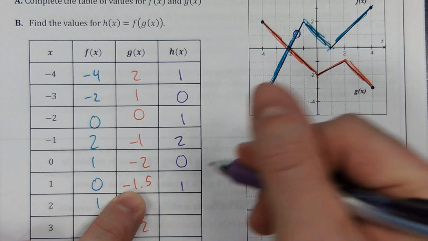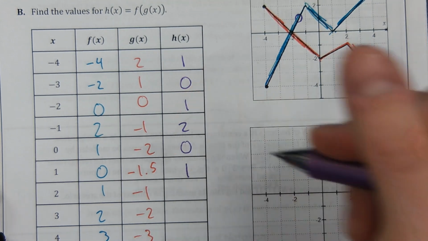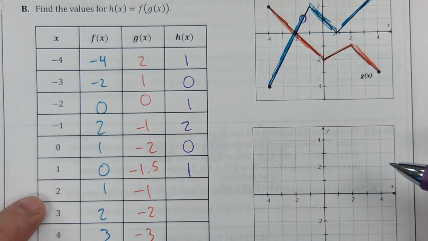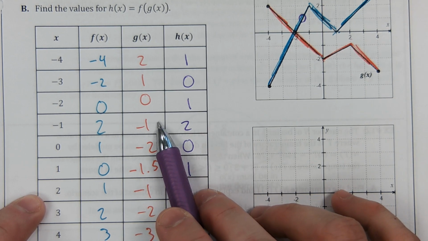Looking at a y value, right? I'll be all right. Kind of boring, all zeros, ones, and twos. We already know what happens when the red number is negative 1.